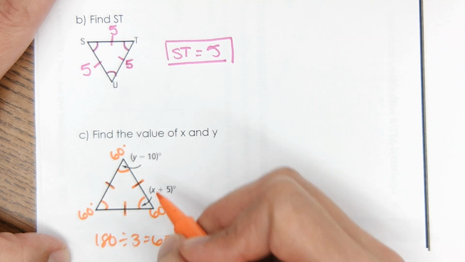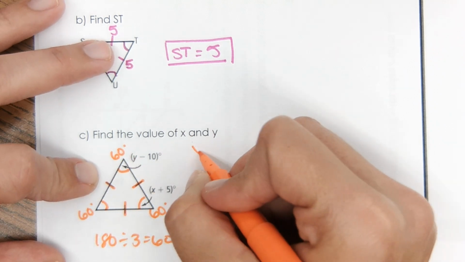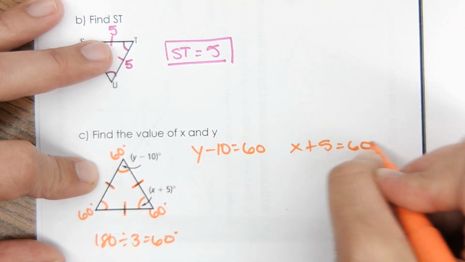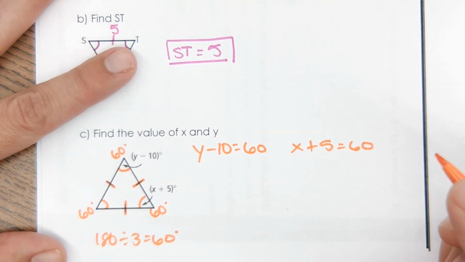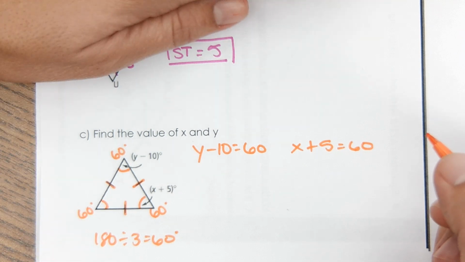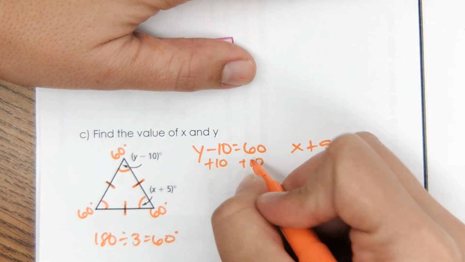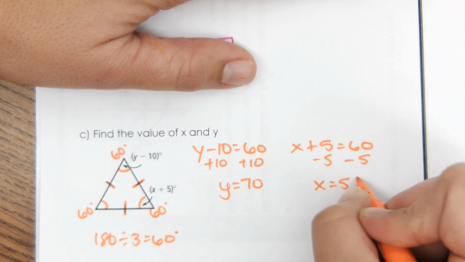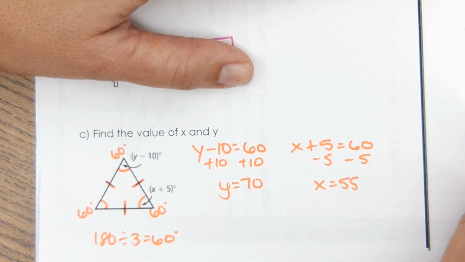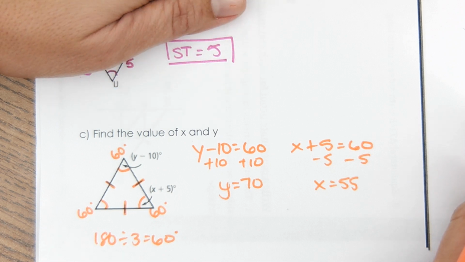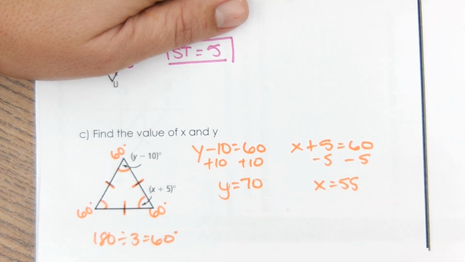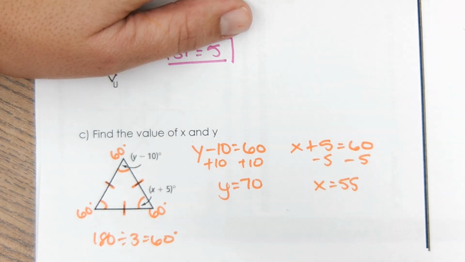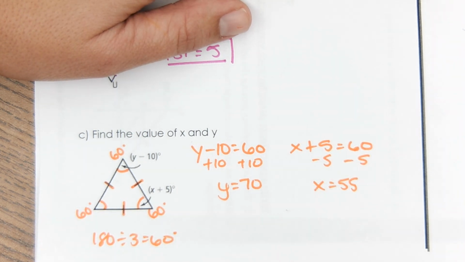Then from here, you can set each of these expressions equal to 60: y minus 10 equals 60, and x plus 5 equals 60, to solve for the variable. So we get, add 10, y equals 70, x equals 55, like that. And it's just asking for x and y, so you don't have to plug in anything, we're done there. Okay.